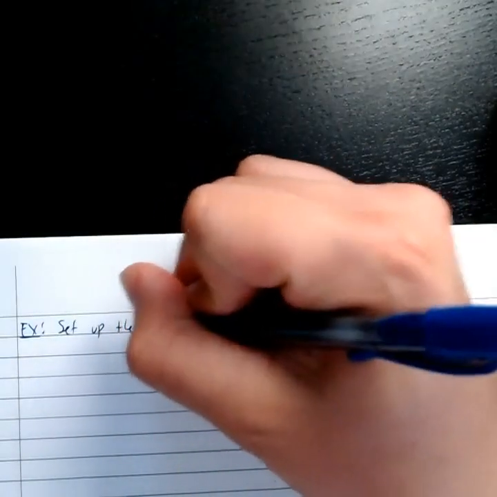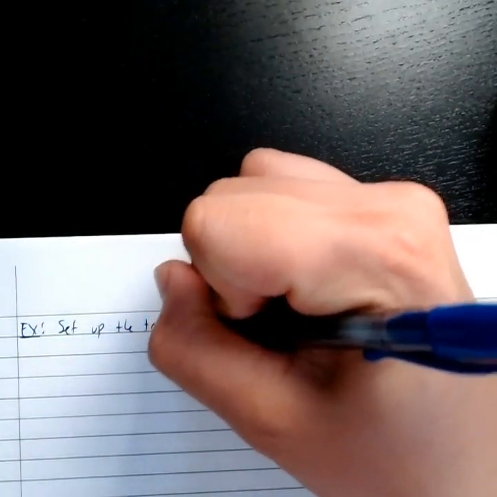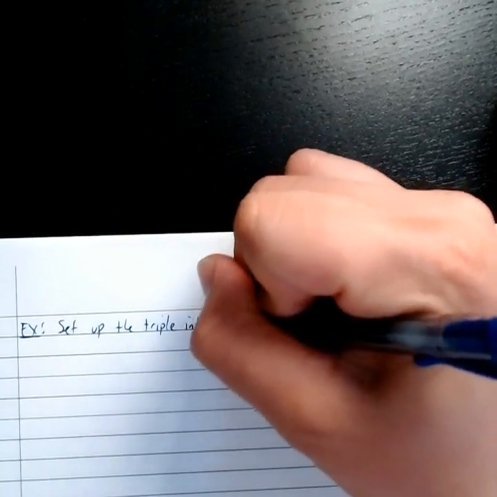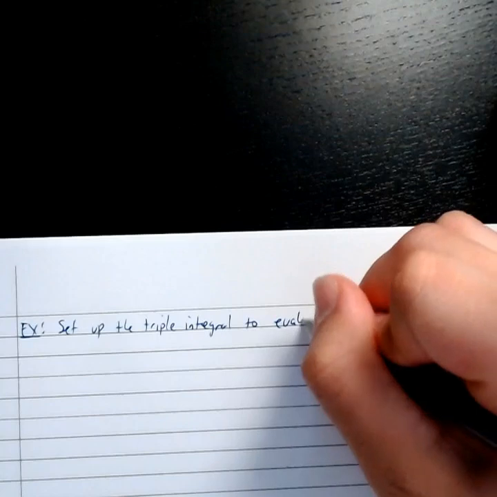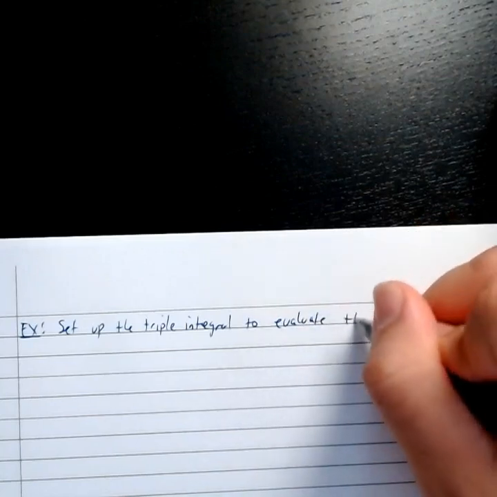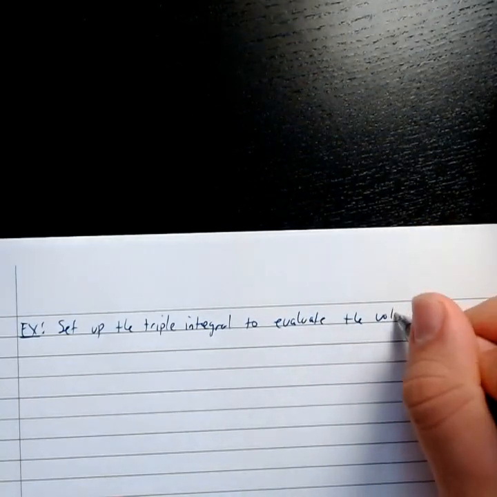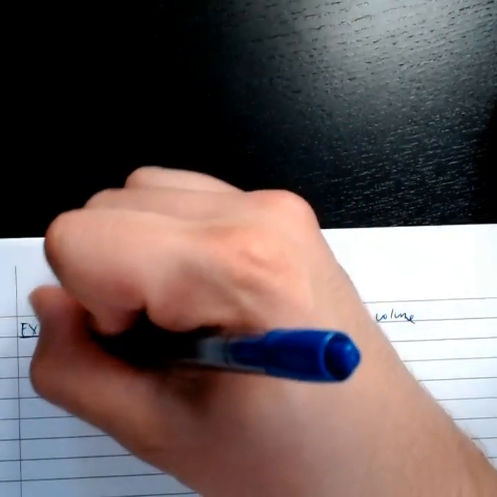Set up the triple integral to evaluate the volume of the solid bound by the following functions.